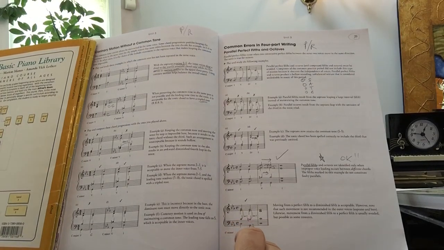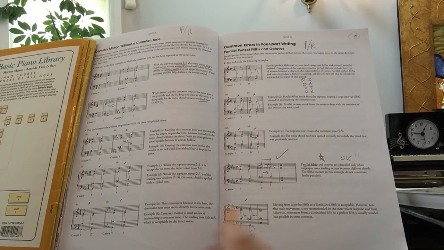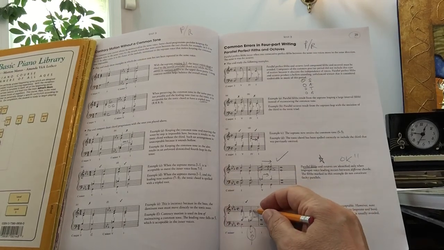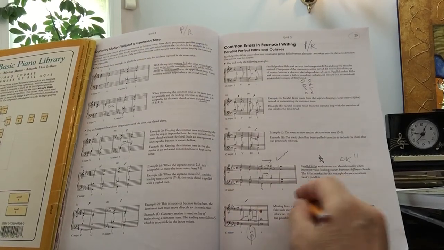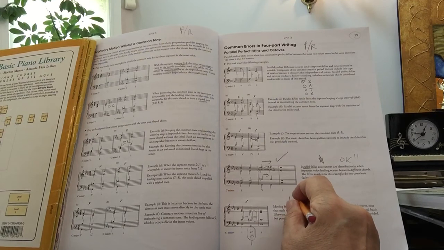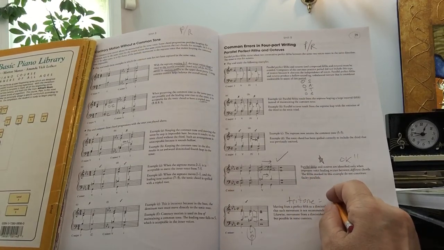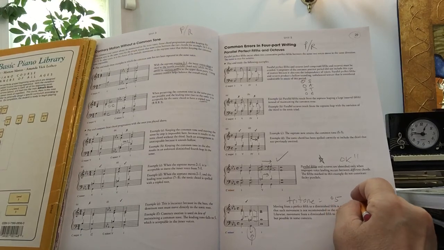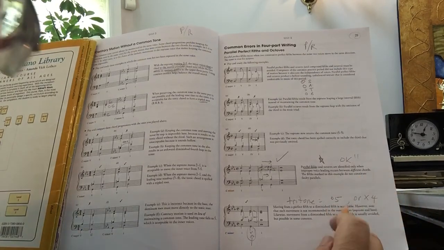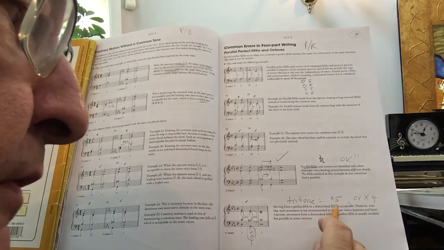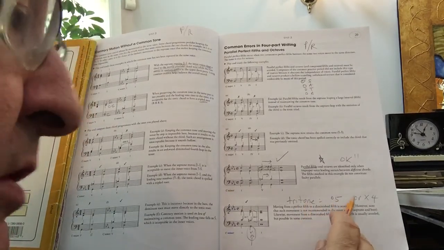You have one diminished fifth interval, GBDF. The B and the F is called a tritone. This is called tritone. That means diminished fifth or augmented fourth. I hope you can see that. Diminished fifth, tritone, equals a diminished fifth.